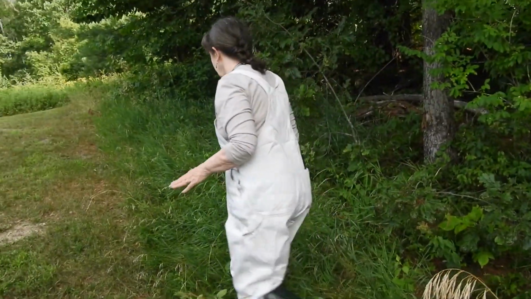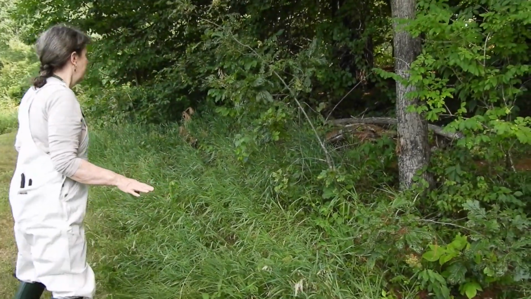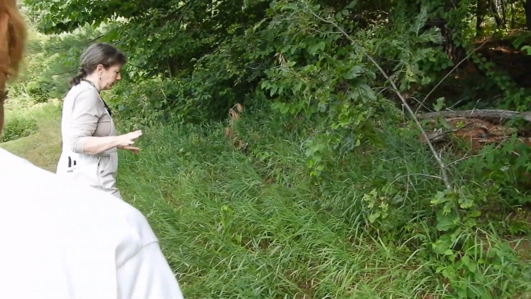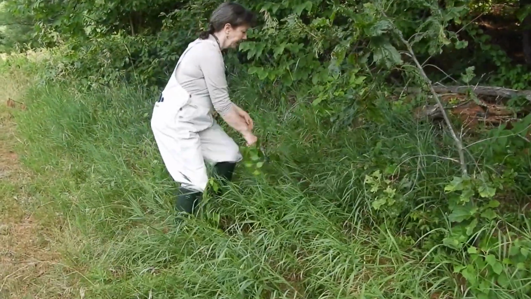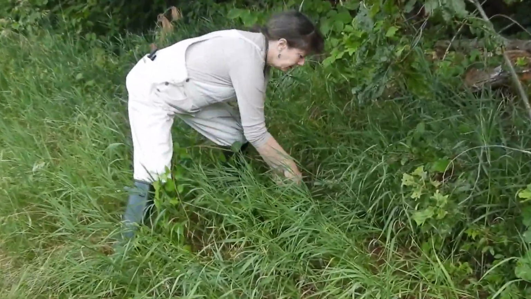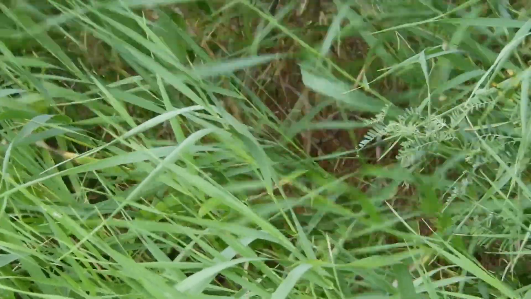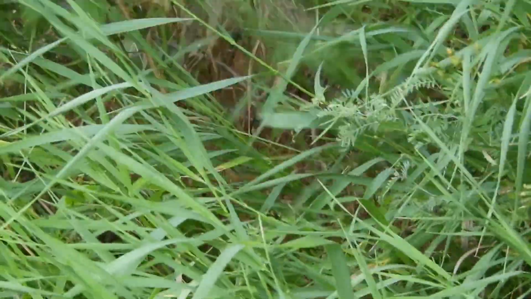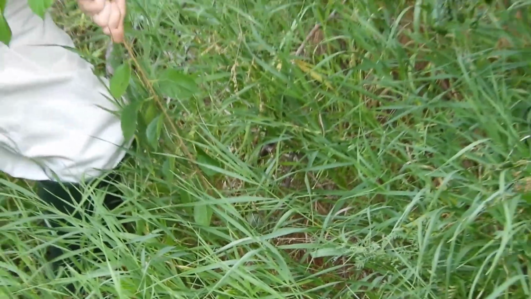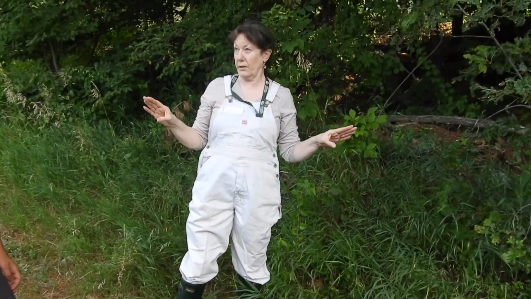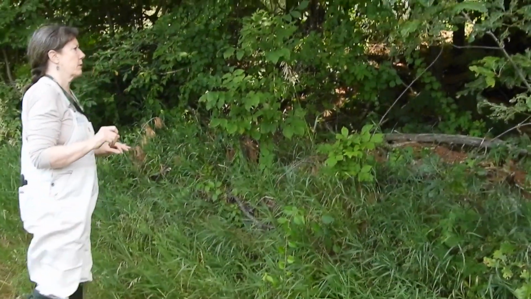So what I generally do, since there's a lot of bittersweet here, what I generally try to do is we want to get some gloves. And what we do is I start to pull it from the base, and this one's not going to come very well because it's in there pretty good. But I would pull it from the base, and then as it starts to come up, I go down for it. I don't pull it from here because it will snap. So I pull it as far down as I can. Make sure that the stem is orange, because that's how we know that it's bittersweet.